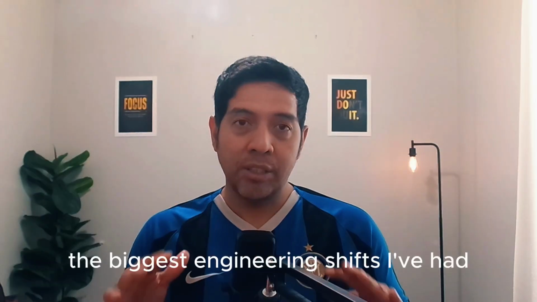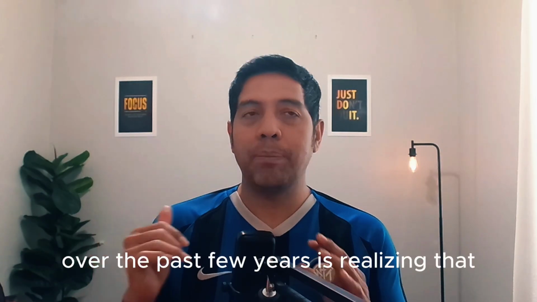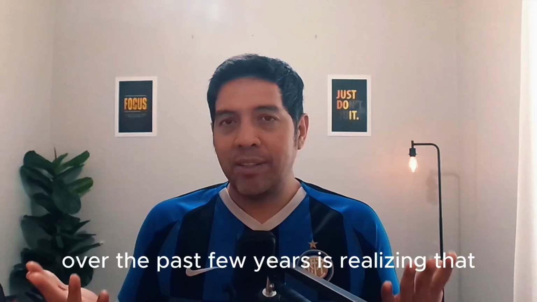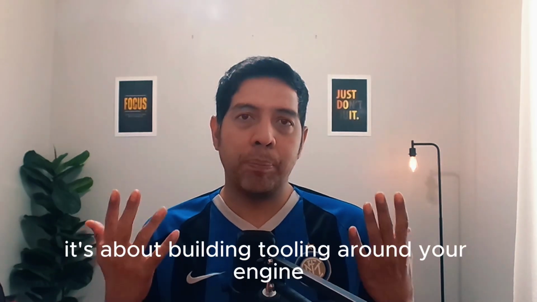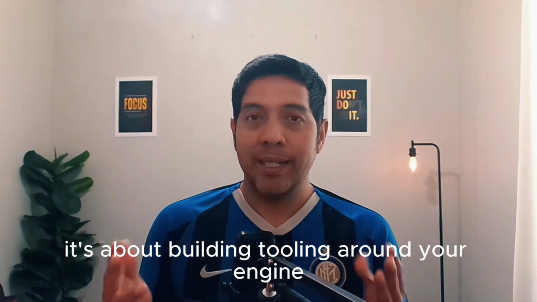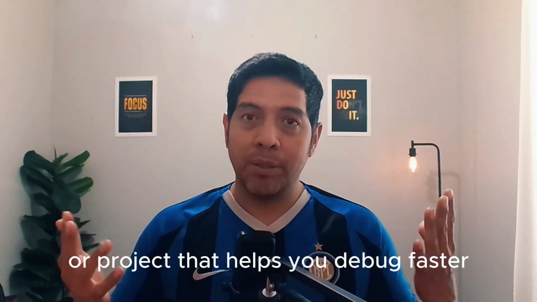I added similar tooling for texture bitmap streaming, so I can verify whether transitions are happening when they should. One of the biggest engineering shifts I've had over the past few years is realizing that great debugging isn't about memorizing more code. It's about building tooling around your engine or project that helps you debug faster.